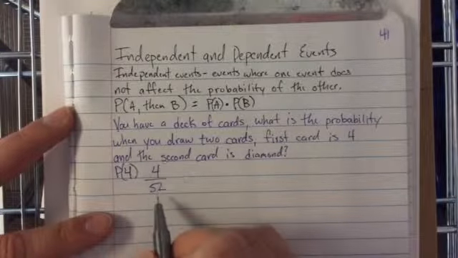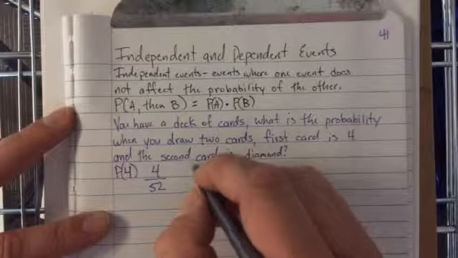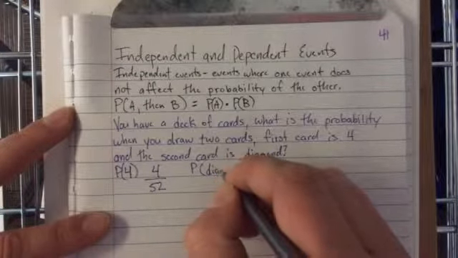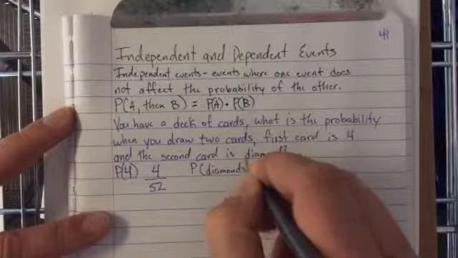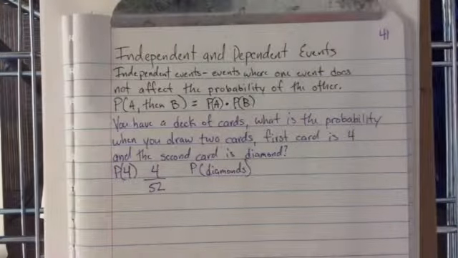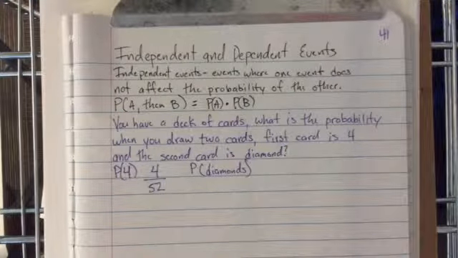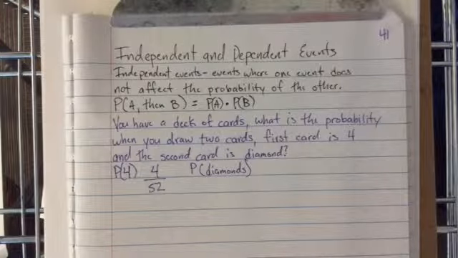What's the probability of diamonds? So in a deck of cards, you have 1 through 10. And then you have your face cards, your jack, your queen, and your king. So there's 13 cards to each suit.